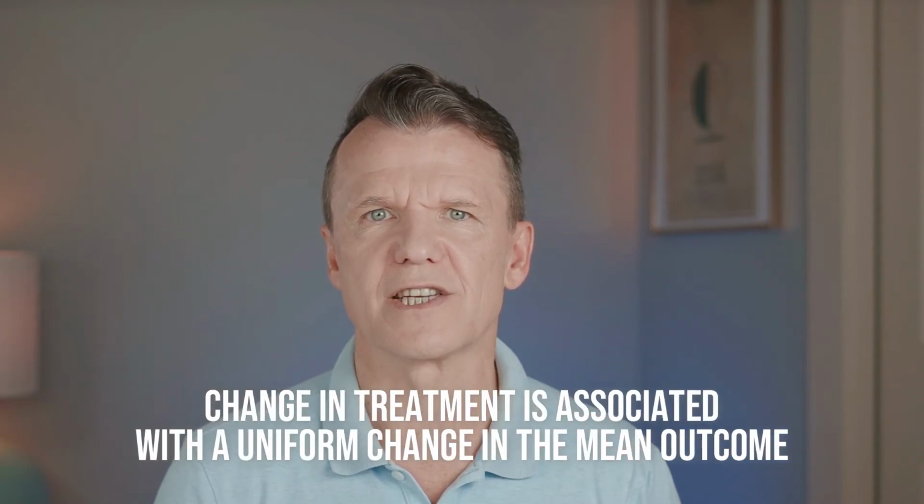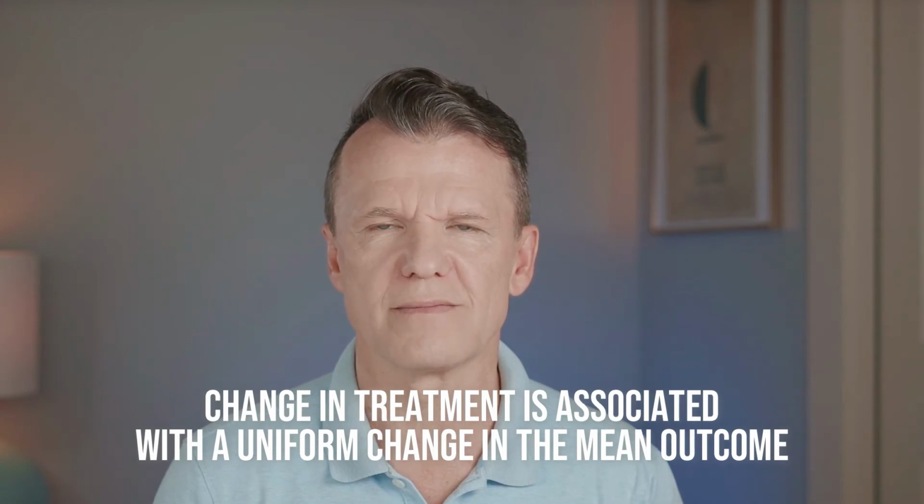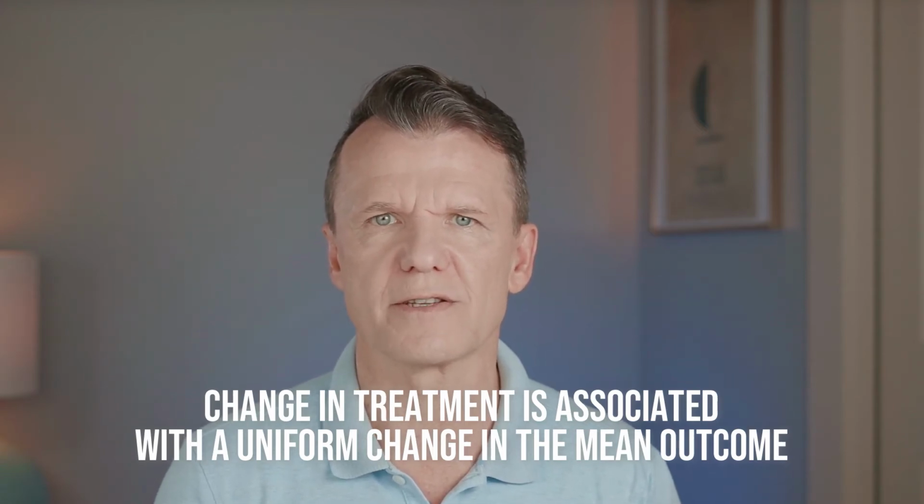For continuous outcomes, we use linear models. They come with the assumption that change in treatment is associated with a uniform change in the mean outcome, given a combination of covariates. In practice, though, we can use other models to link dependent and independent variables.